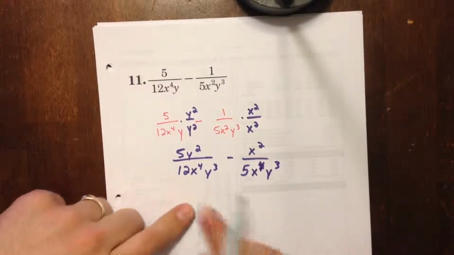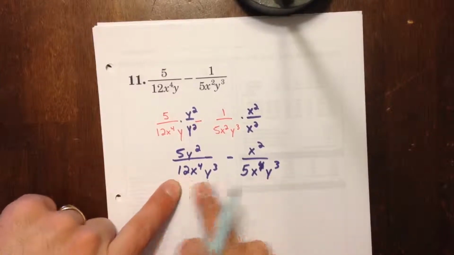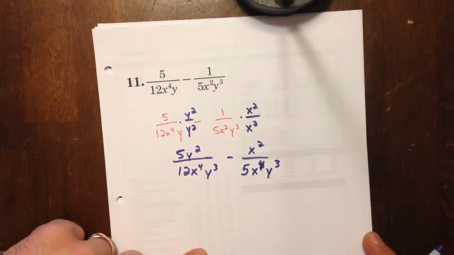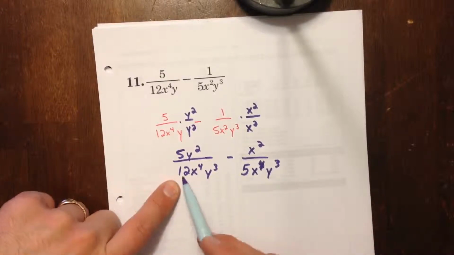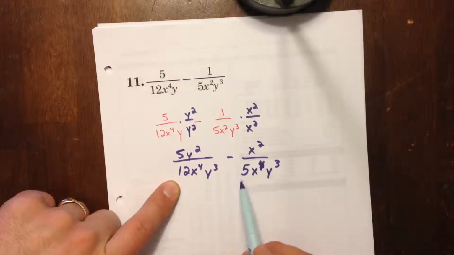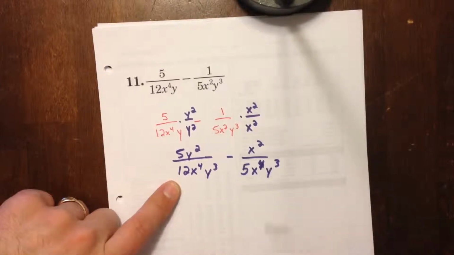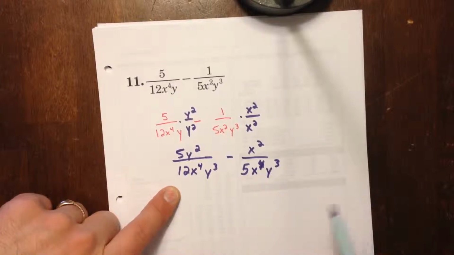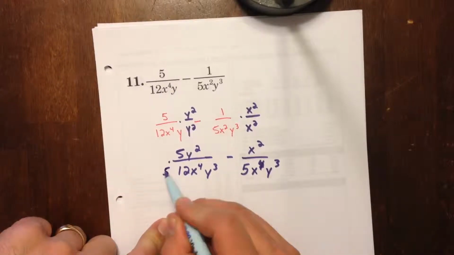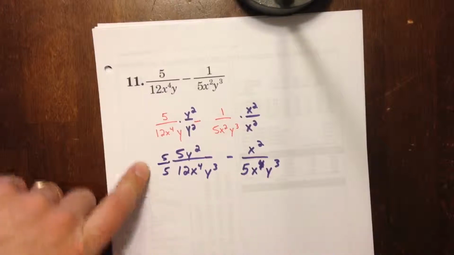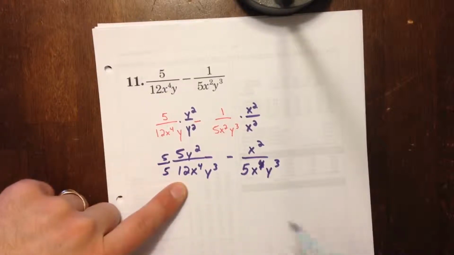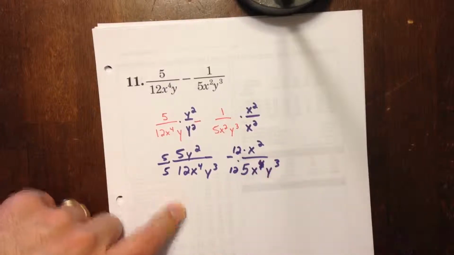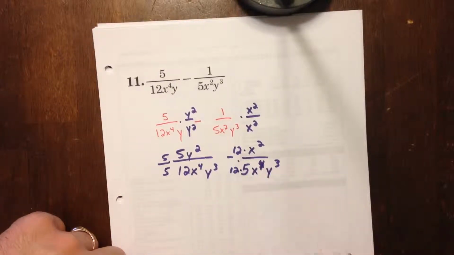Alright, so I have my variables looking the same, but again I still need the coefficients to come along. So think about what I have to do. A common multiple here is 12. 12 times 5 is 60. Okay, so if I multiply top and bottom by 5, that's going to make that 60. If I multiply this top and bottom by 12, I'm going to make that 60.